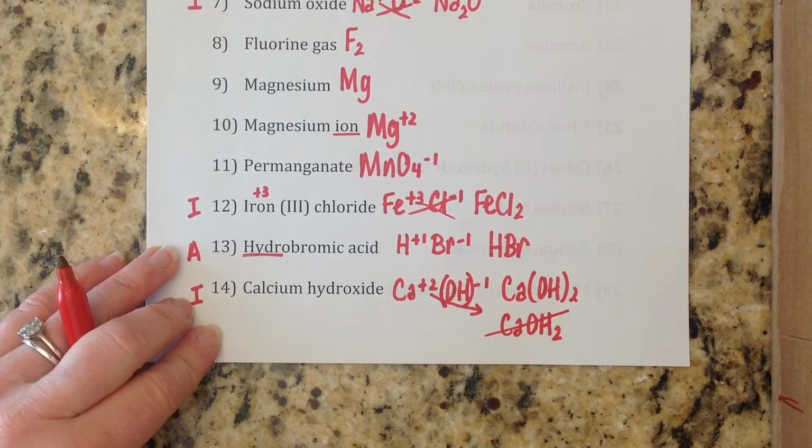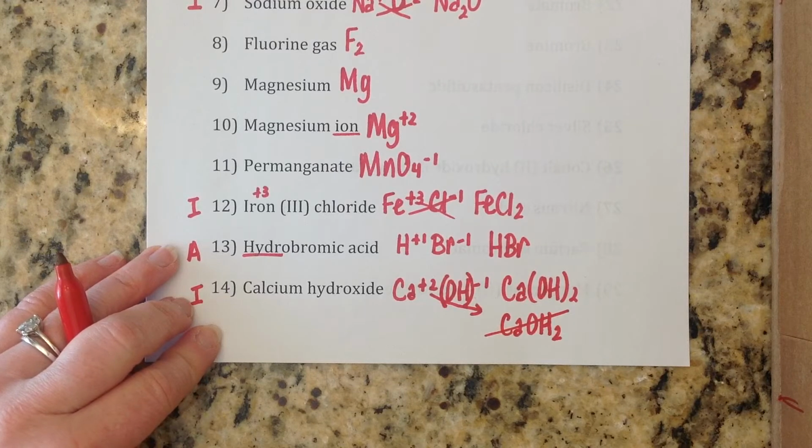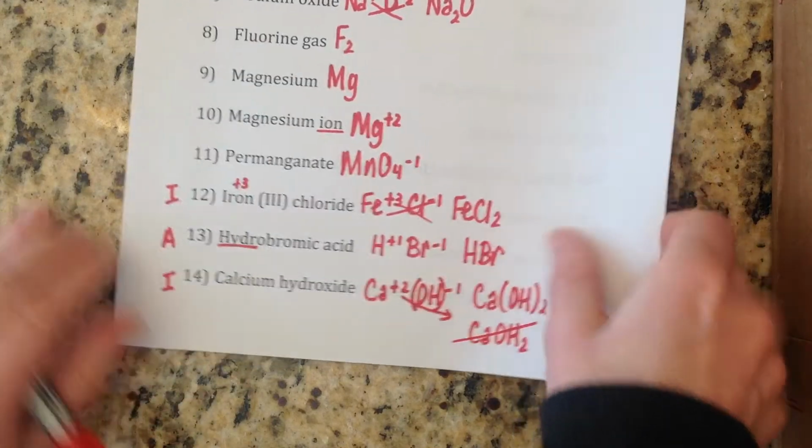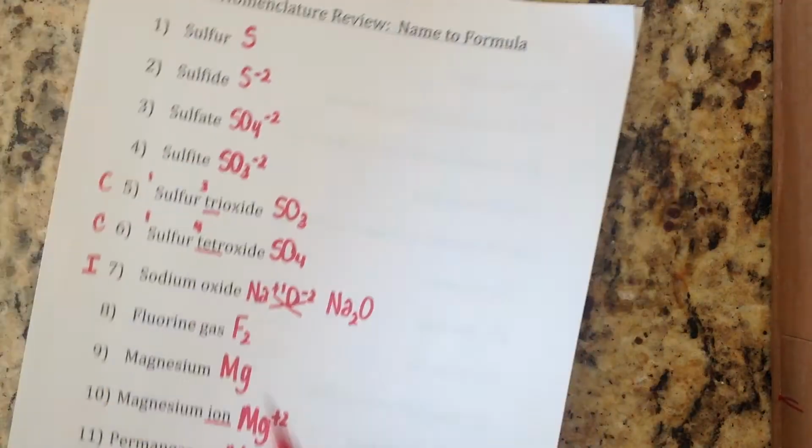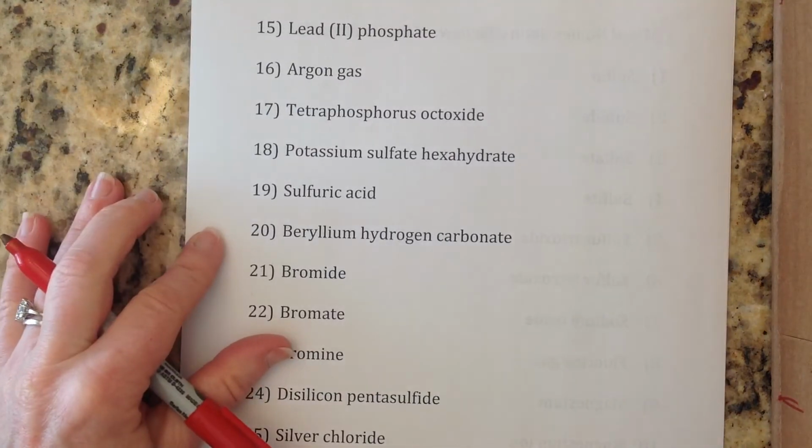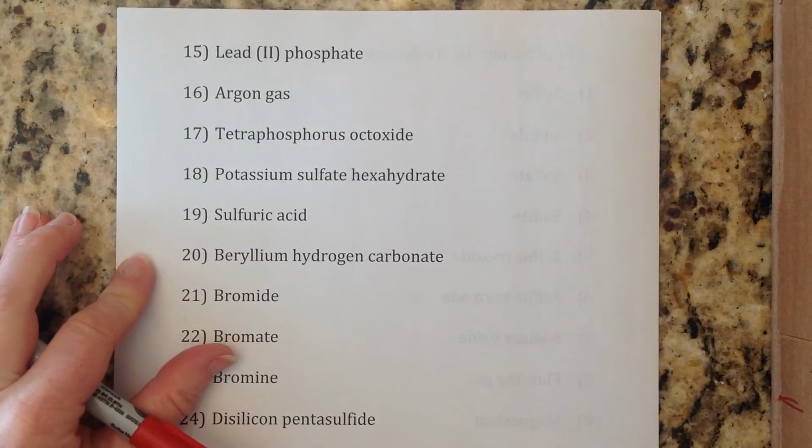And this would cause you trouble later if you were doing a problem where perhaps you needed a mole-to-mole ratio or you needed a molar mass so that you could go from grams to moles, or maybe you're trying to balance an equation. This can cause a lot of problems down the road, so you want to be really careful with that. So we've got a few more of these to do. So let's take a look at this next set.